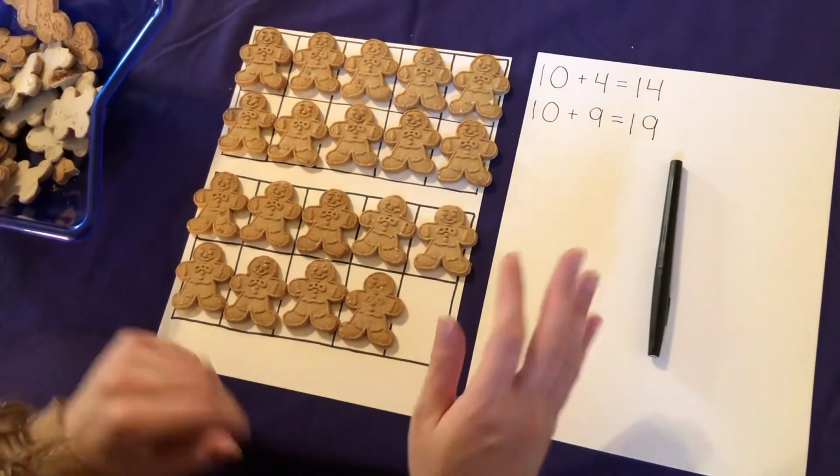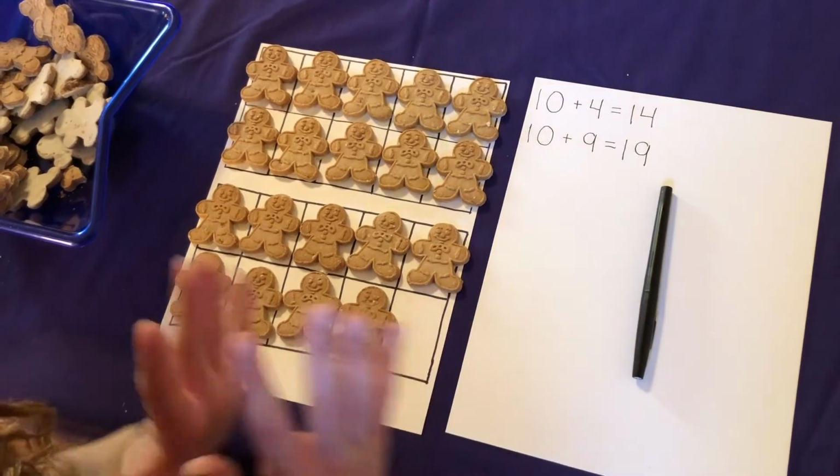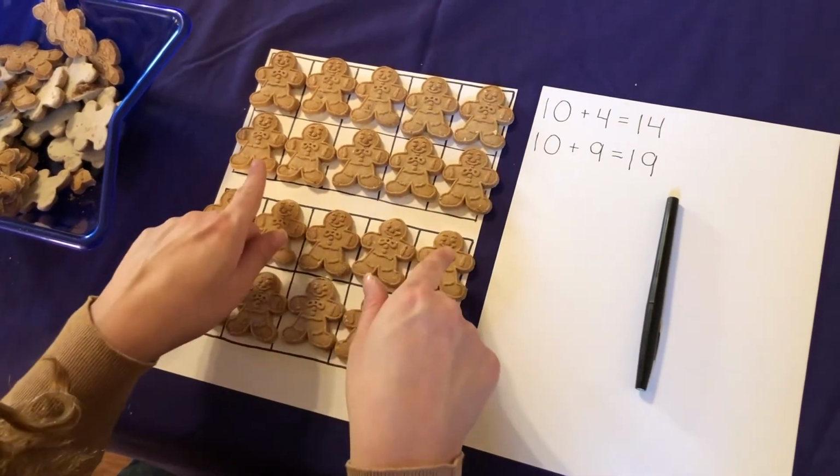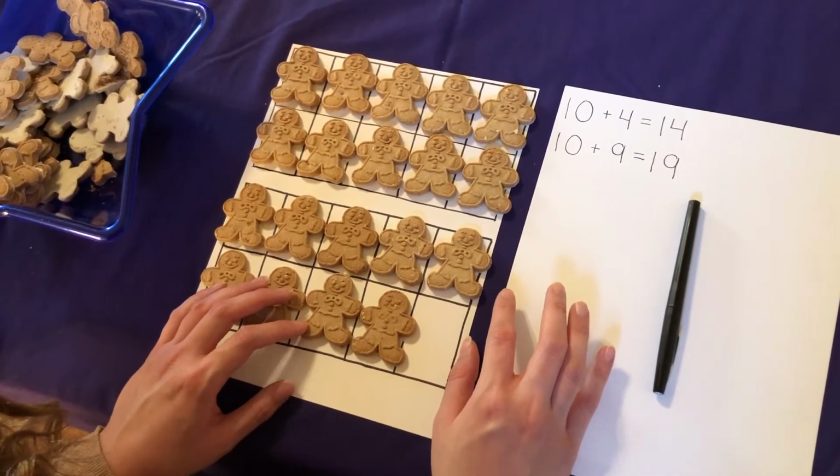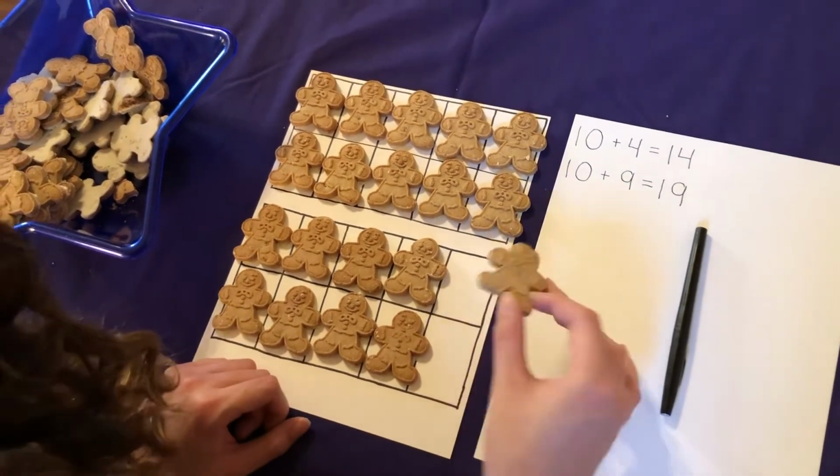If you want to experiment a little more, think of any teen number, and I promise that this will work. And if not, go ahead and relax before we get into our next section and eat your snacks.